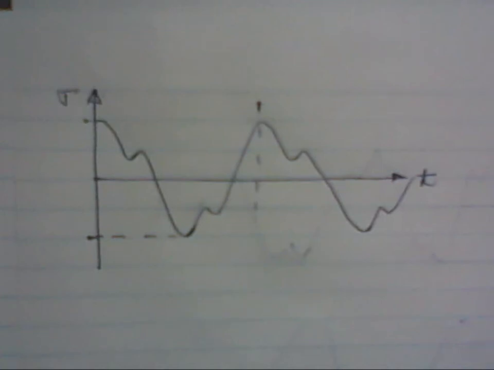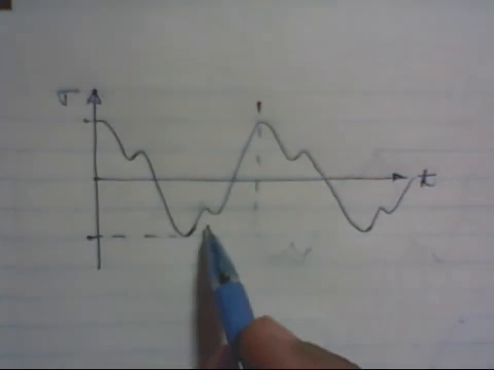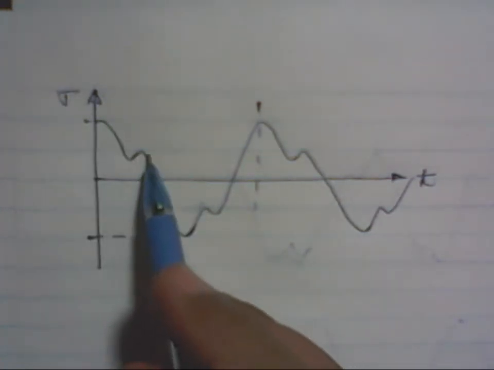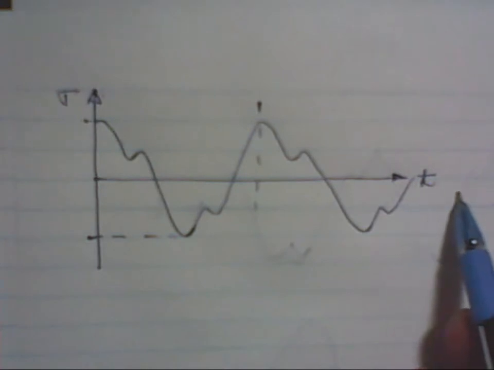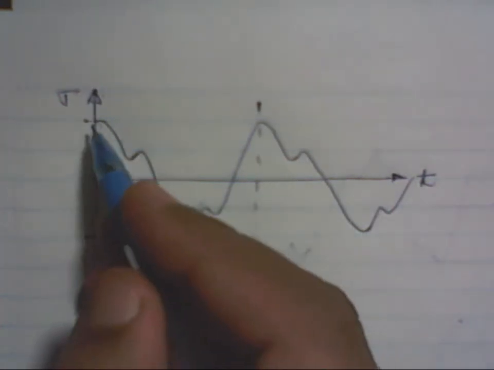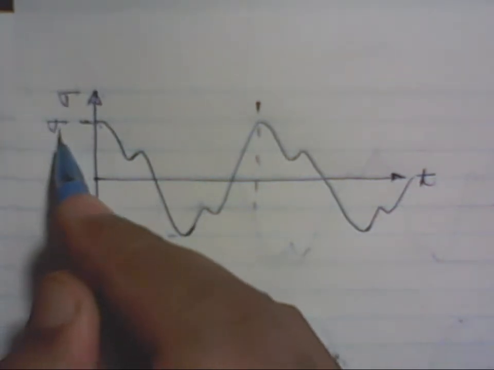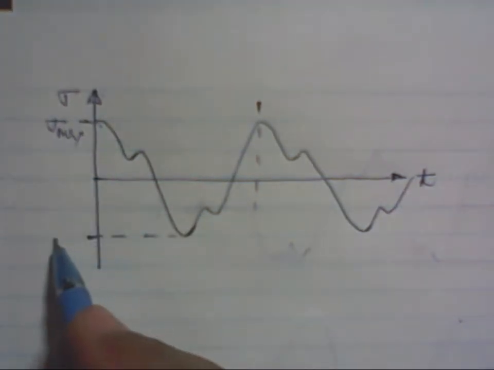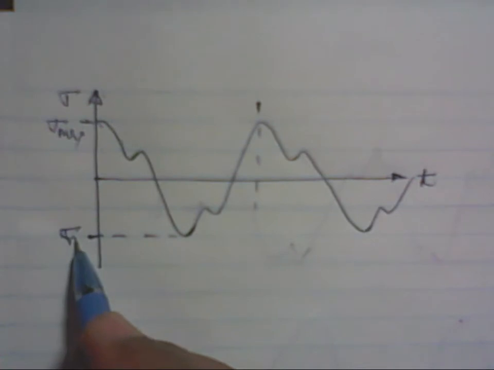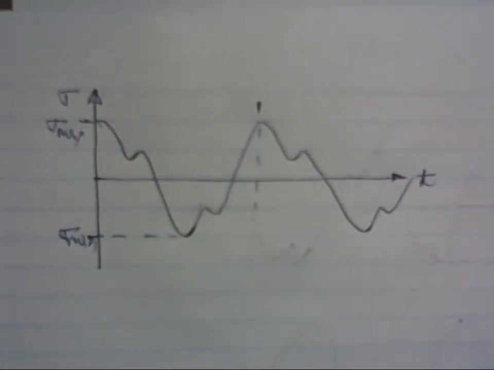Fluctuating stresses are time-dependent stresses. As shown here, the stress is varying like this. It is time-dependent. As time is changing, the value of stress is also changing. Here we can mark 2 points: maximum stress and minimum stress. So the stress will vary between these 2 points, maximum stress and minimum stress.